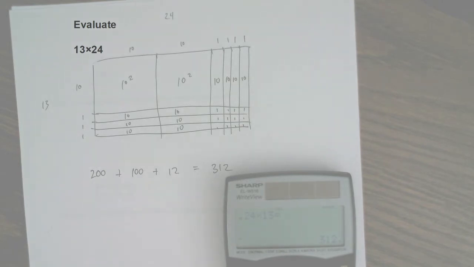Why are we doing this? Why are we multiplying simple numbers in such a difficult way that takes so much extra work?